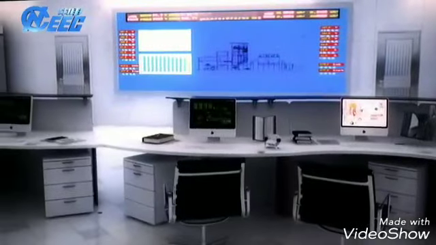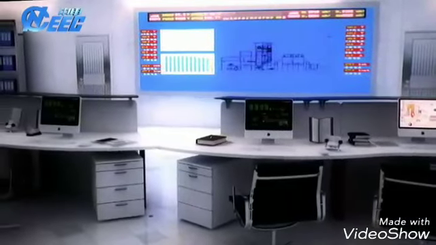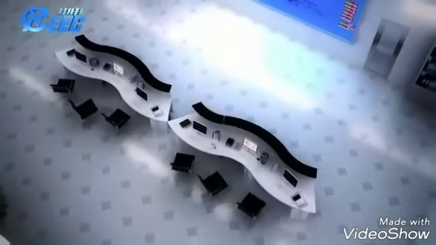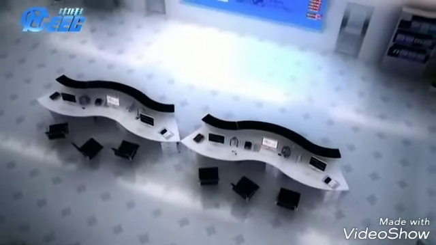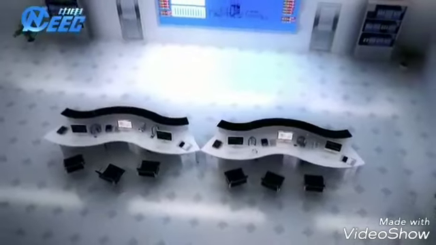DCS is adopted in this power plant for controlling the boiler, turbine, and generator. The instrumentation and controls of 2 units are arranged in one common control room.